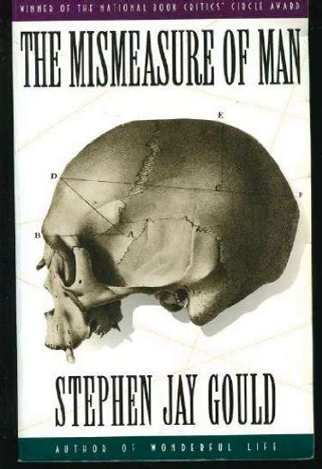3. Biological determinism. Gould addresses the concept of biological determinism, which suggests that human traits and abilities are solely determined by genetics. He argues against oversimplified explanations that ignore the influence of environment and culture.